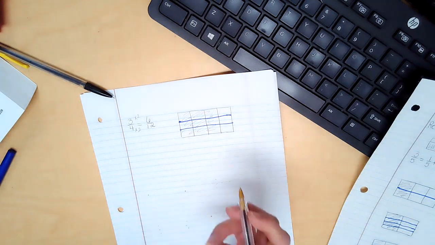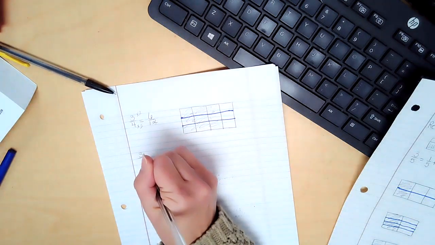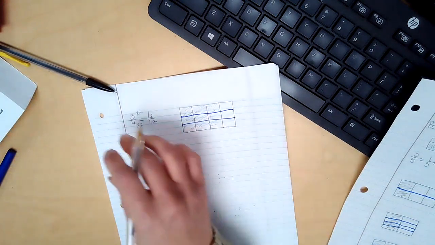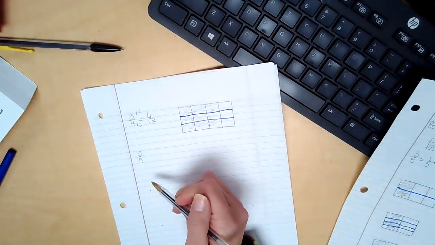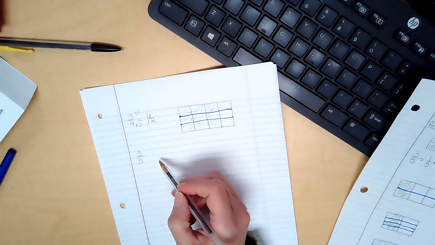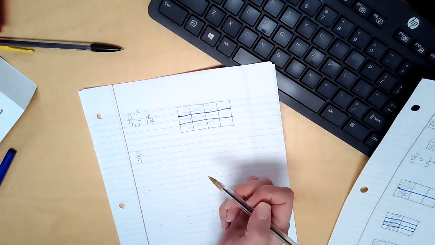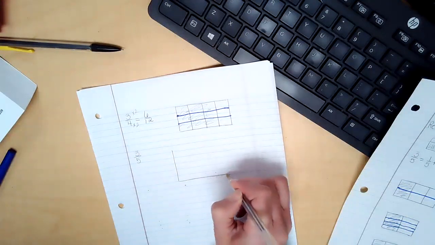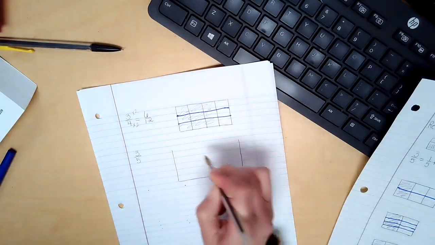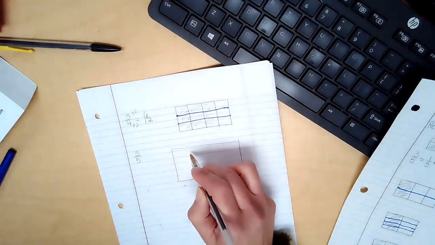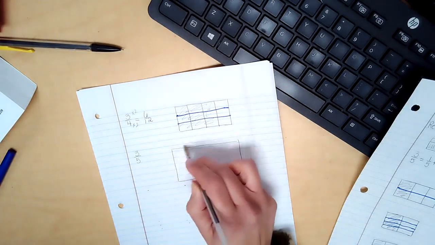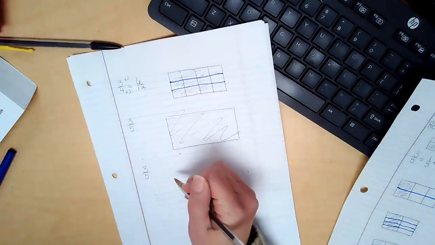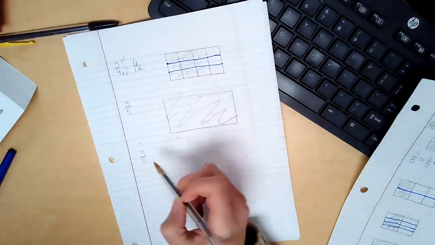Okay, let's do one more of these. Let's see if we can find an equivalent fraction if I just give you a fraction. So if I just say, what's an equivalent fraction to 3/5? Well, you could start by drawing out 3/5 using an area model if you wanted to. Or actually, for this problem, I want you to do it without doing that, sorry. 3/5. So how could I do it without drawing an area model is my goal.